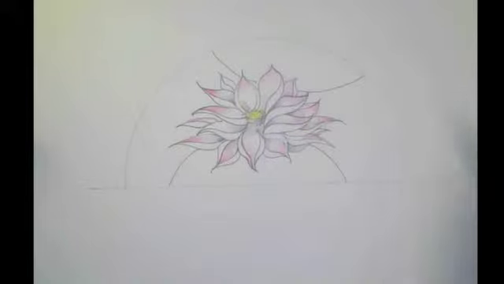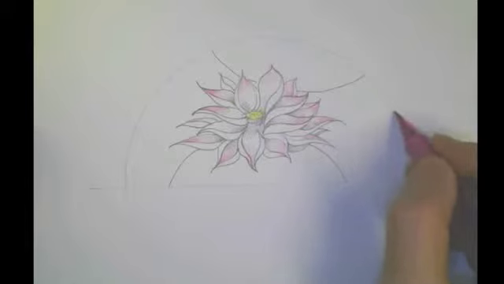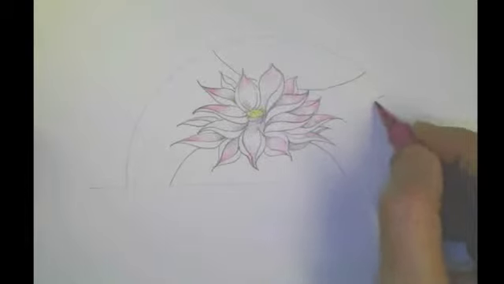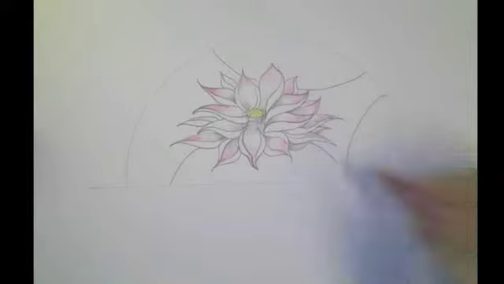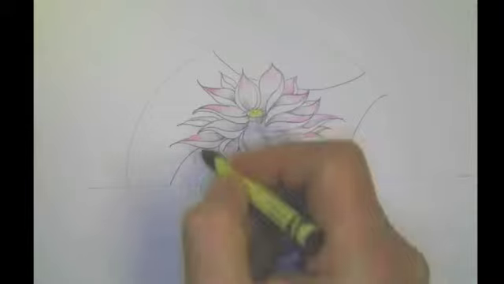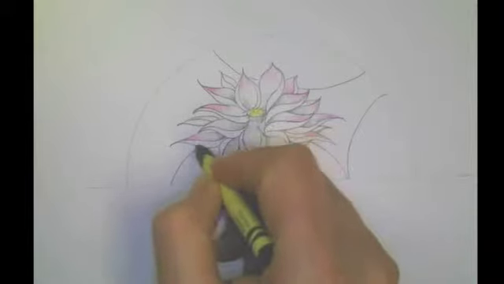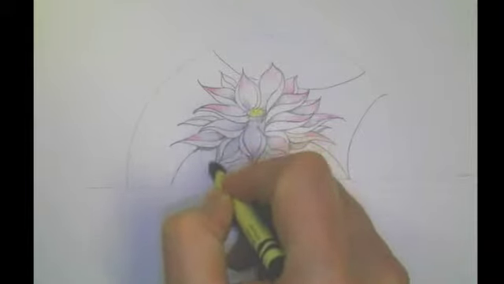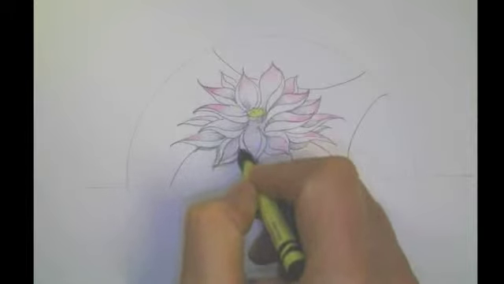So you can put your leaves wherever you want. Maybe there's another one like that. So you just put your lily pads wherever you want. And then I'm going to take a color called asparagus, nice dark green. I'm going to outline the outside of the lotus.